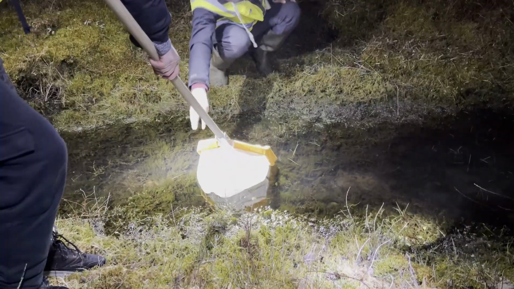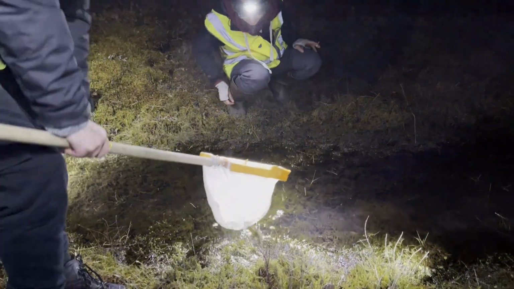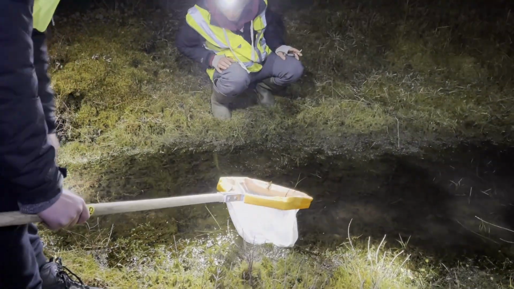Also, our survey was conducted slightly earlier than recommended by standard protocols. Taking samples at the same time as other surveys eliminates a variable and ensures that the results are comparable across surveys.